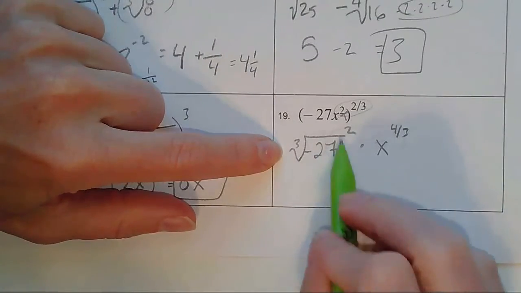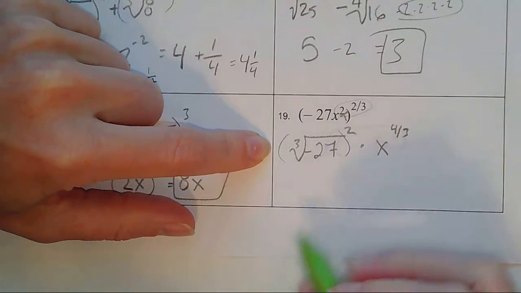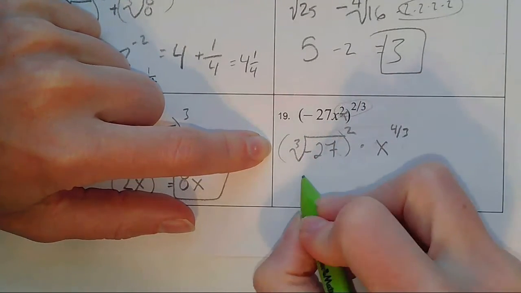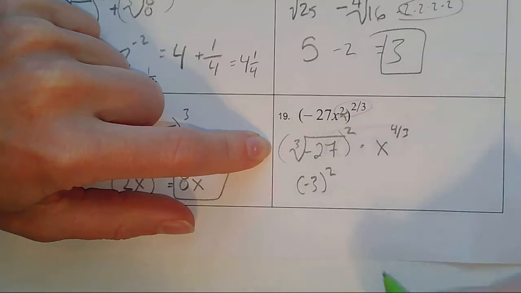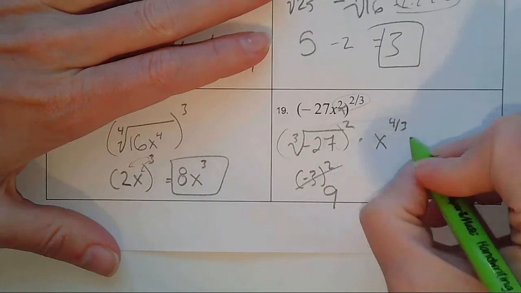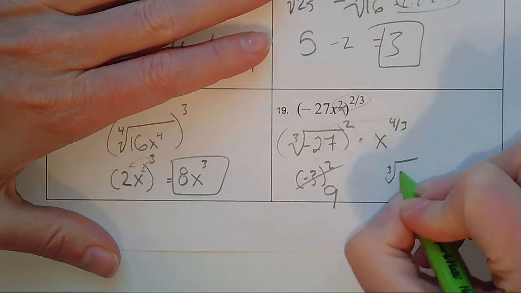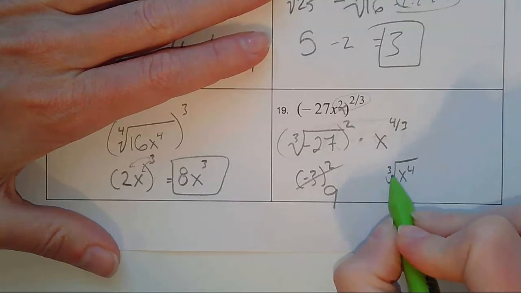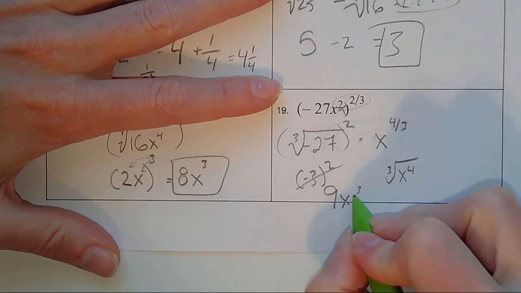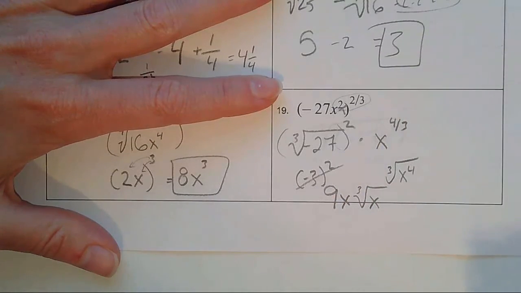Okay, dealing with this guy over here, and I guess I should put parentheses. Cube root of negative 27, that's negative 3 times negative 3 times negative 3, so he ends up being negative 3 squared, so he ends up being a 9 overall. This one, again, you don't know what it looks like, that is the same thing as saying the cube root of x to the 4th. Well, how many times does 3 go into 4? Well, it goes in there one whole time with 1 remainder. So you are able to break those apart.